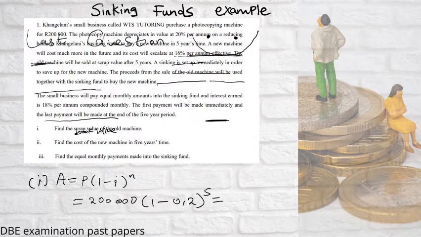We want to calculate after 5 years how much our scrap value will be. Our scrap value will be 65,536. So it will be less after 5 years. The machine is old, you won't sell it at the same price. It has reduced to that amount.